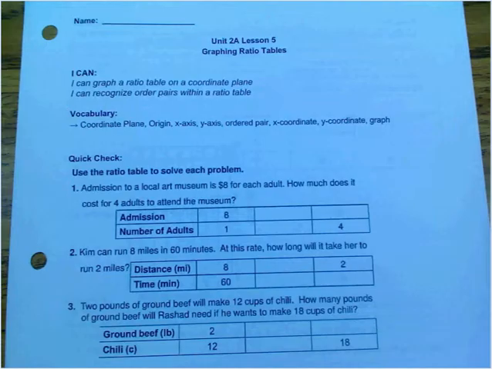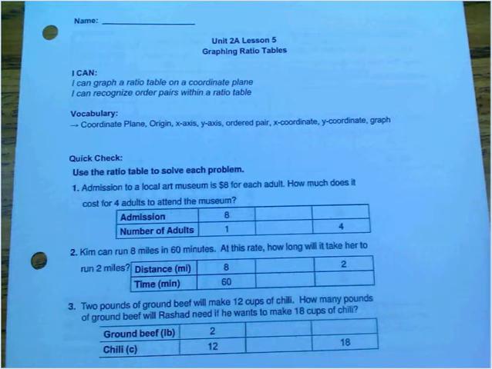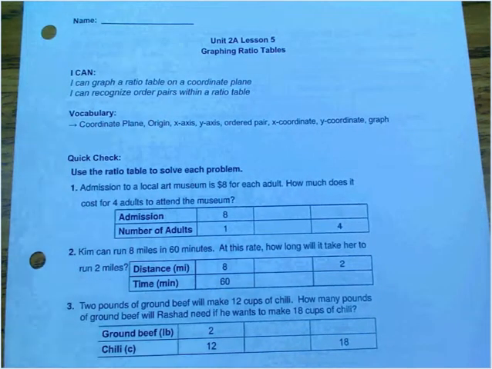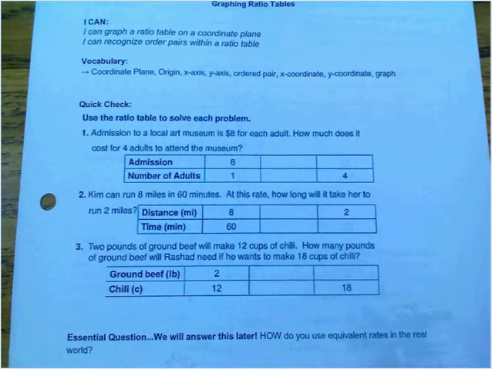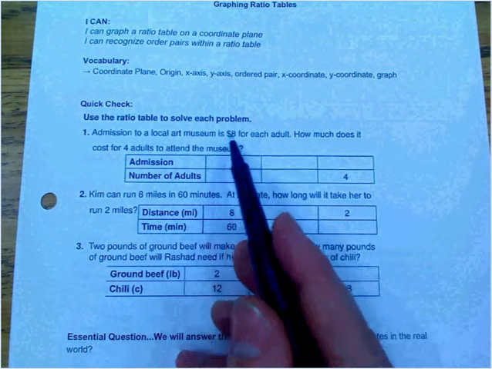Now, please understand that we do have a quiz on Thursday, and we will review all of this on Wednesday. So if you're struggling with it a little bit, make sure that you come with questions ready to go on Wednesday.